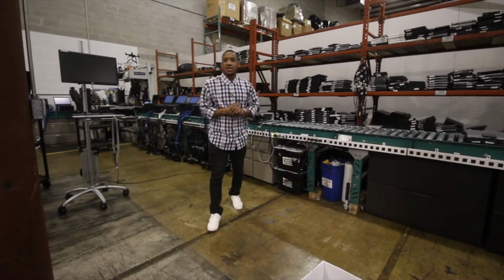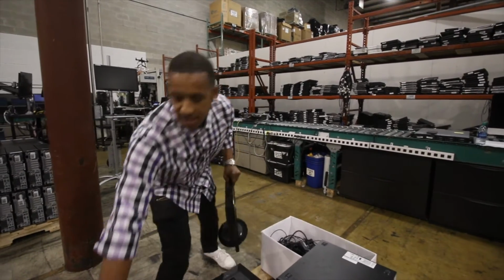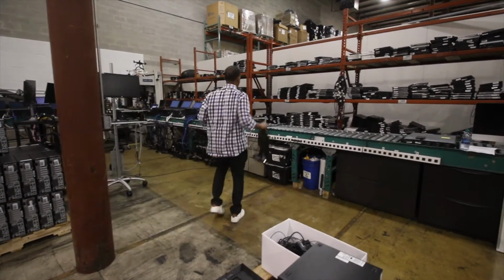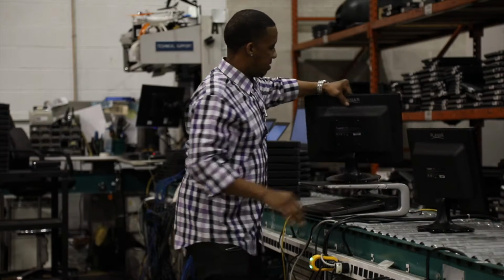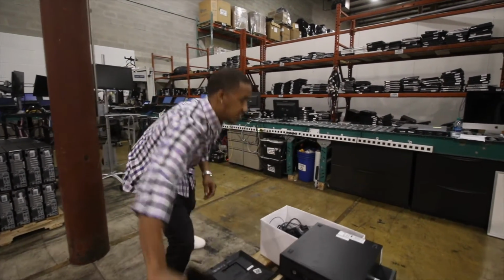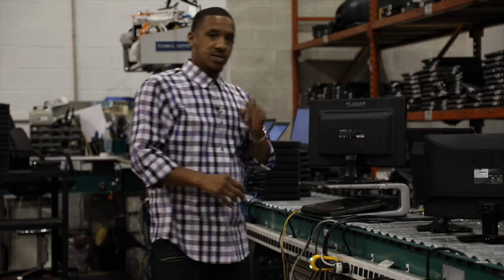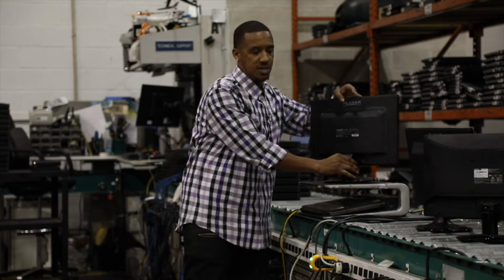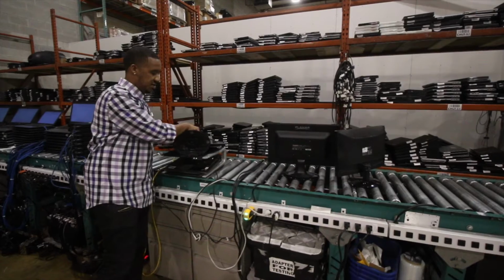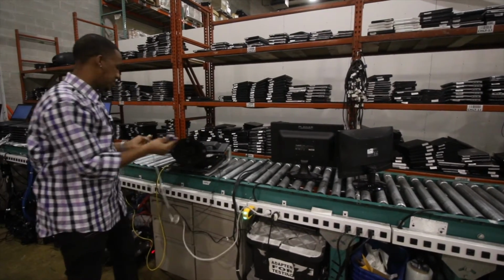Alright, next up we're going to talk about monitor testing. Since on this pallet I did not have a lot of monitors, I'm just going to grab all 3 of them, set the other 2 up here, and set the one that I'm going to be testing on the actual testing station. So when you're going to test the monitor, the first thing that you need to do is have your VGA cable as well as your power cable.